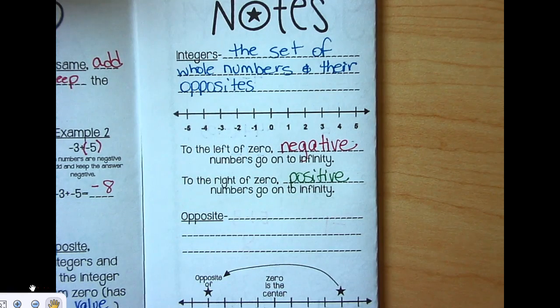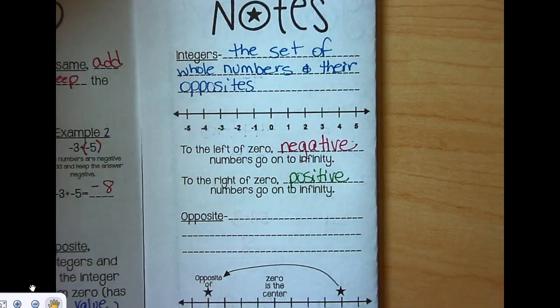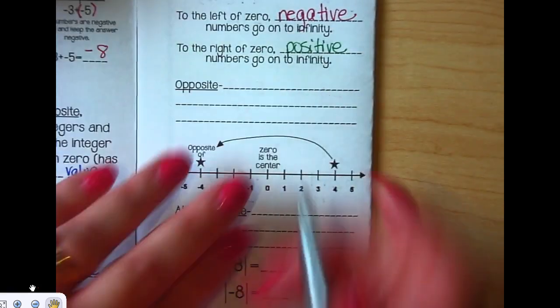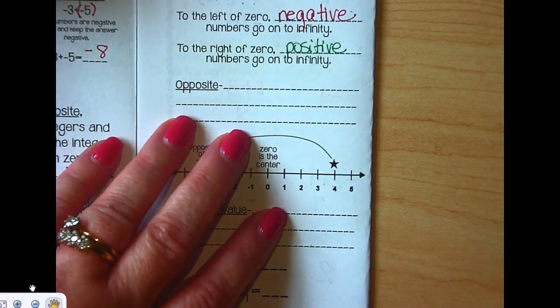So opposite, an integer that is the same distance from 0, but the opposite side of 0. Same distance, but opposite side. That's what we want for a definition of opposite. Let me change my pen again.